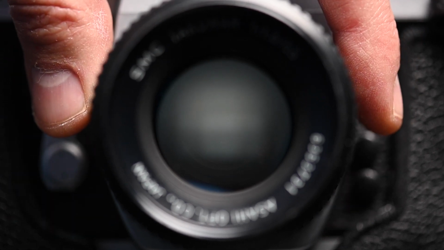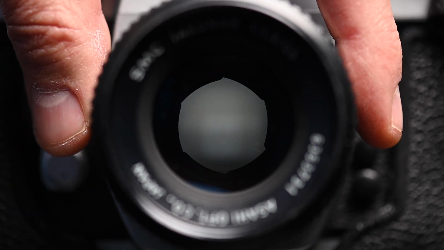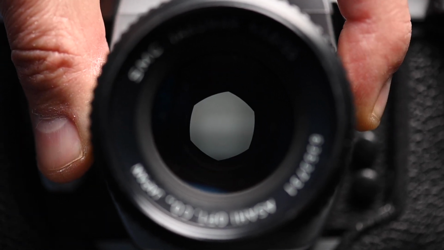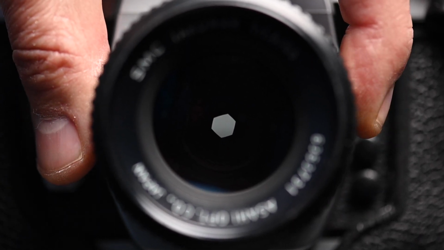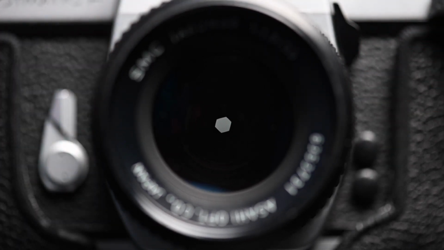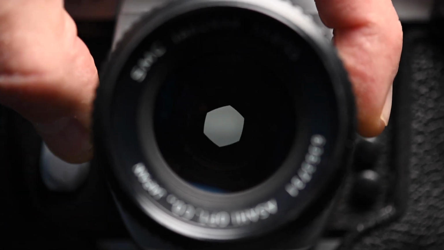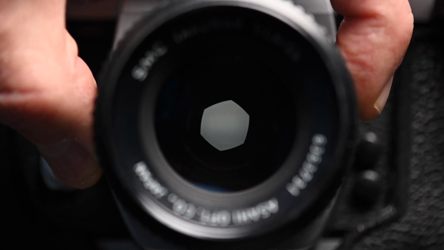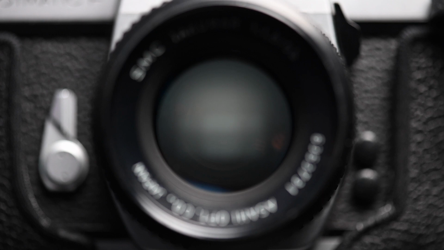So what I'm going to do is I'm going to start stopping it down. We're at f1.8, which is its maximum aperture, the most amount of light, f2.8, f4, f5.6, f8, f11, and its minimum aperture is f16. So this is the minimum, that's the least amount of light, but it's going to give you the most intense depth of field. And this is the maximum aperture, which will provide you the least amount of depth of field.